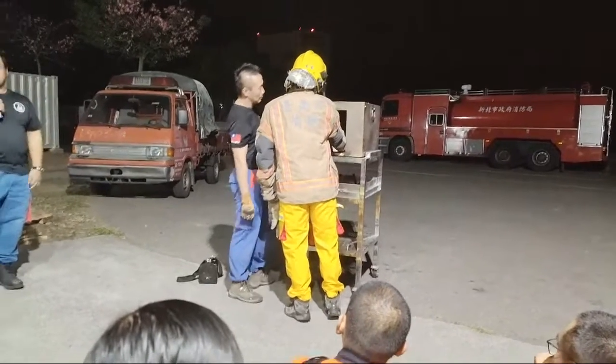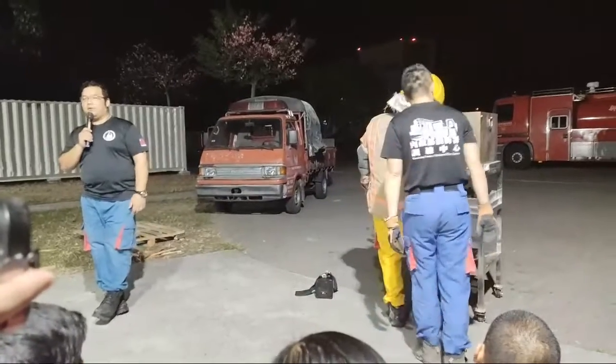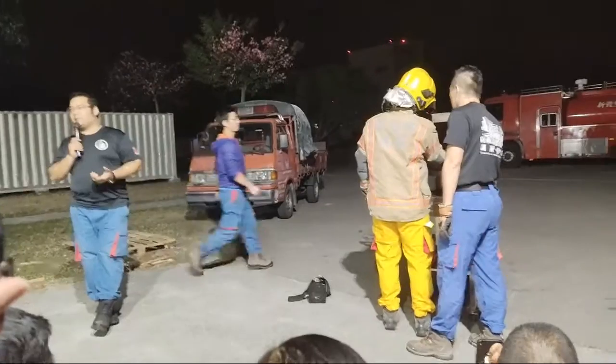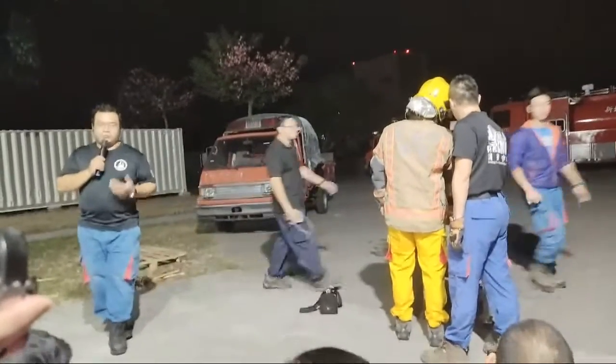So it might take time, all right? It might be longer or it might be shorter. It's just a matter of the wood, all right? We're using wood to burn, okay? If the wood gets too wet, it will take a lot of time to ignite.